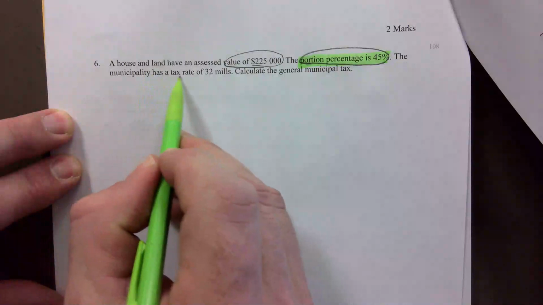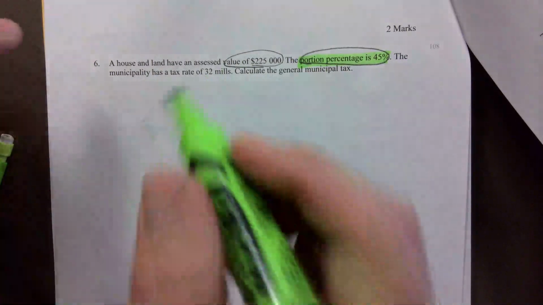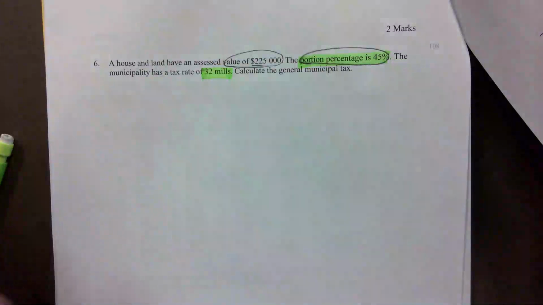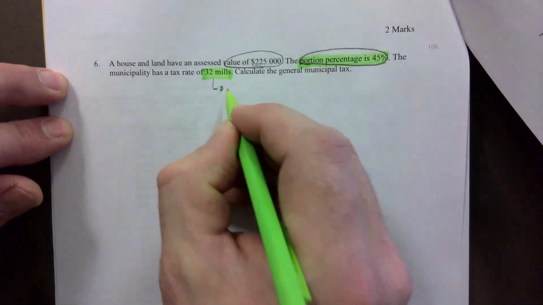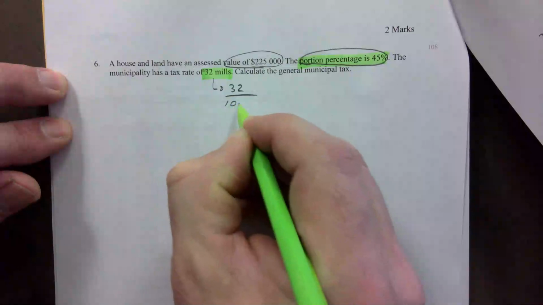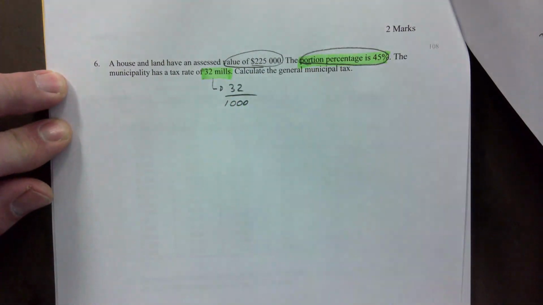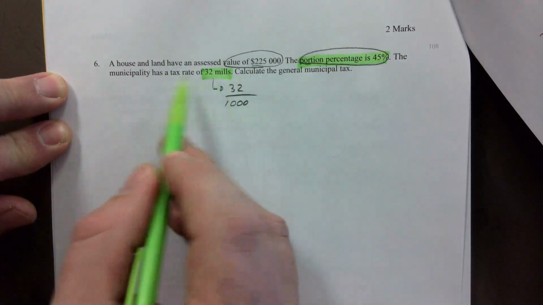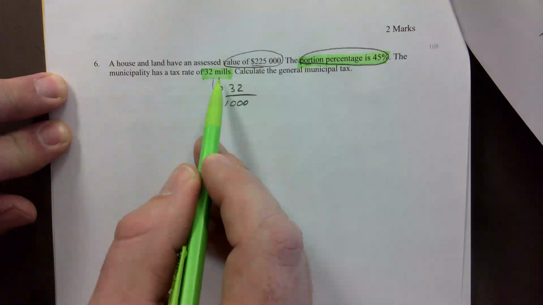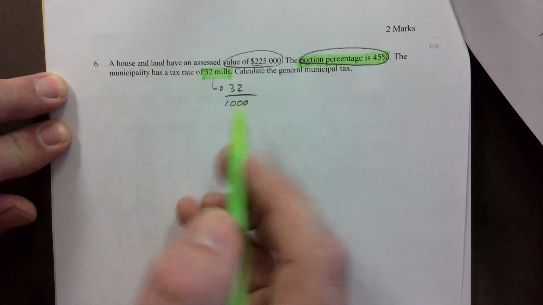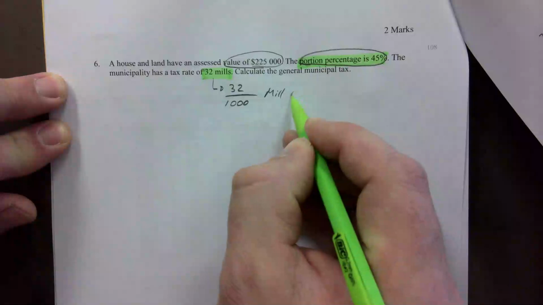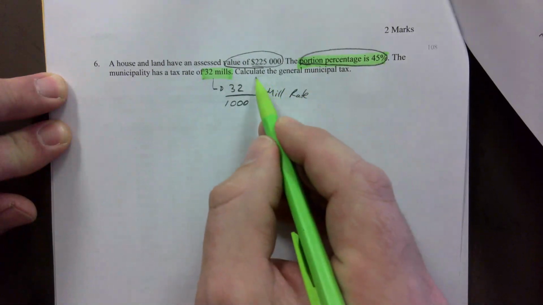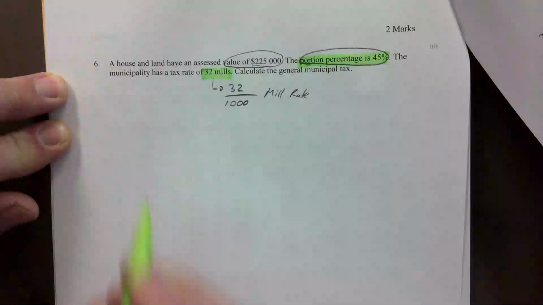The municipality has a tax rate of 32 mils. What does that mean? If it's mils, you should think of it as over 1,000, immediately. They don't say mill rate, they say mills, but that's a mill rate. Calculate the general municipal tax.